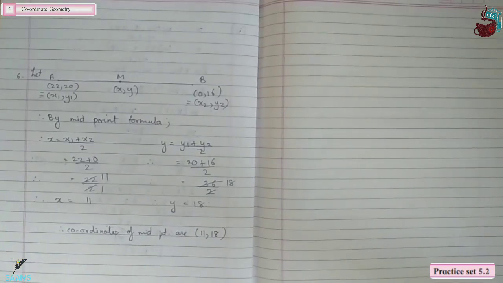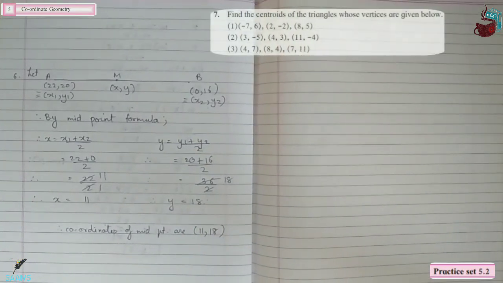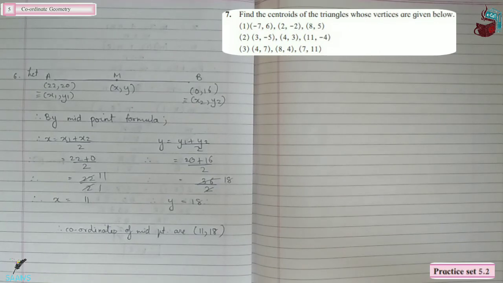Now we'll have the easiest part. Find the centroids of the triangle whose vertices are given. In this, I would like to do the third sum. It's very easy.